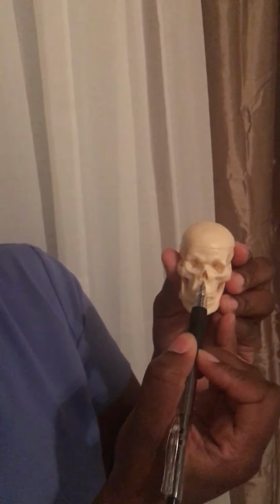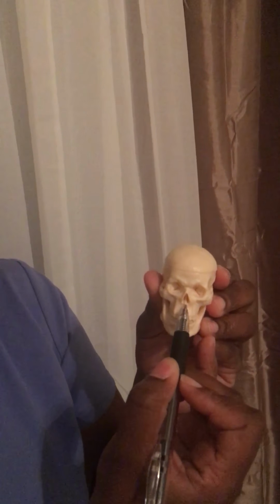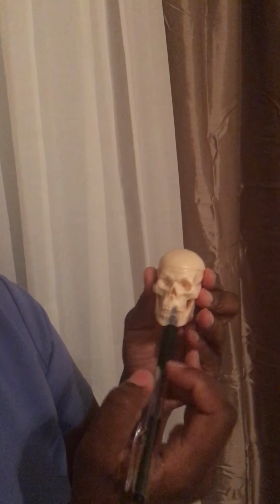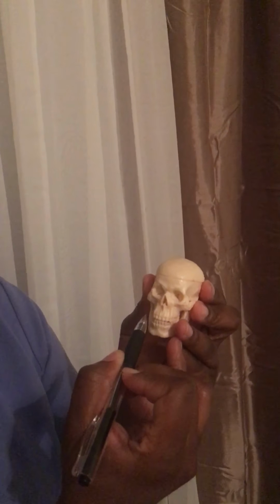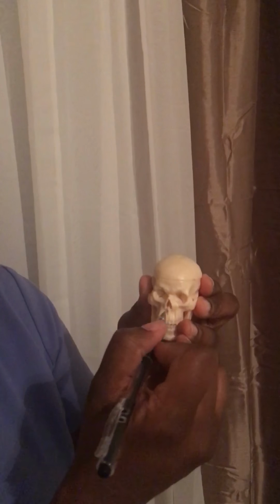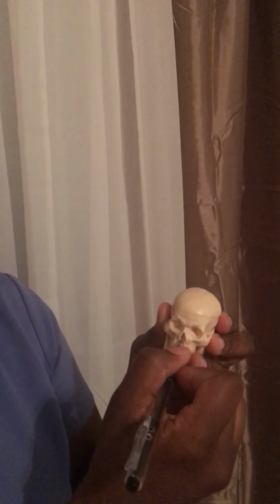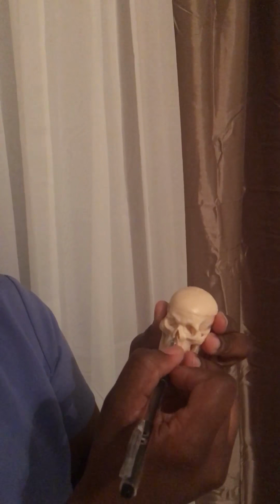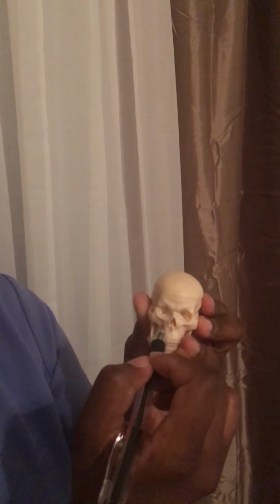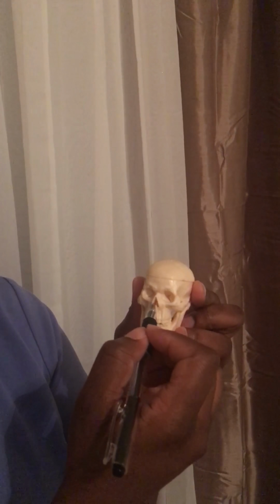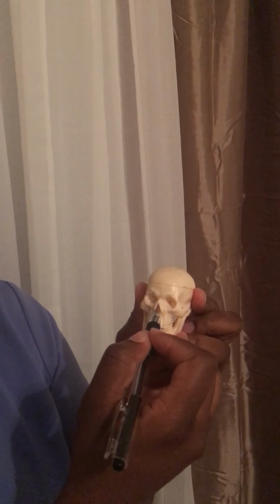Then we have the anterior nasal spine right here. After that, we have the vomer, which would be located right above the anterior nasal spine.